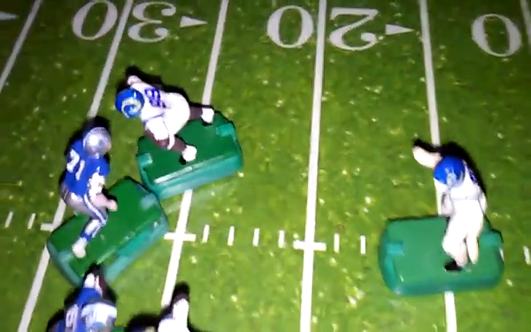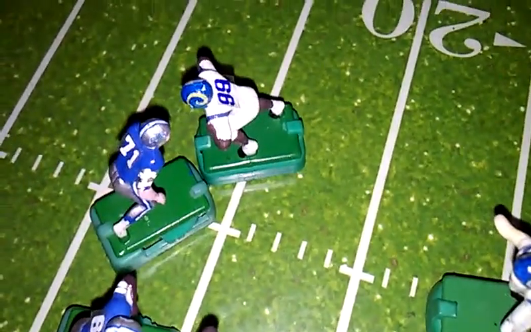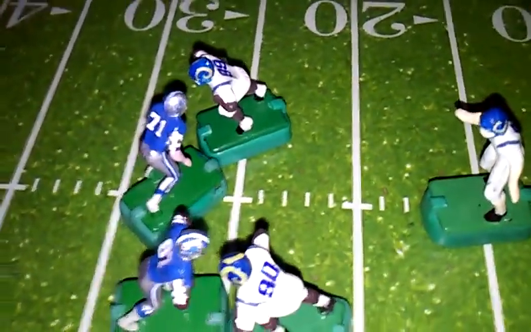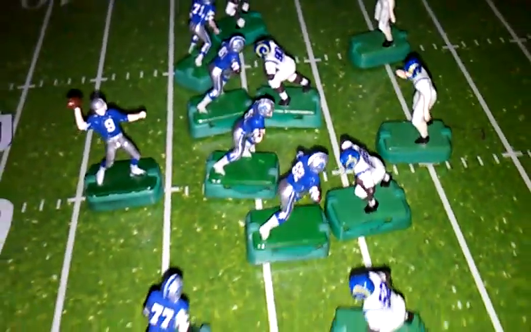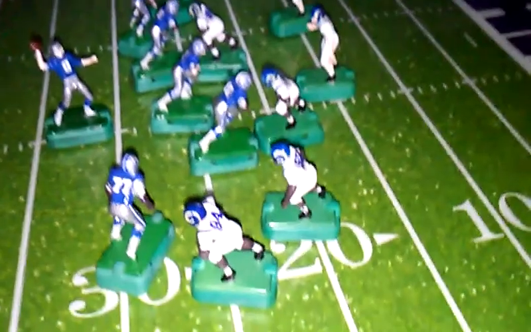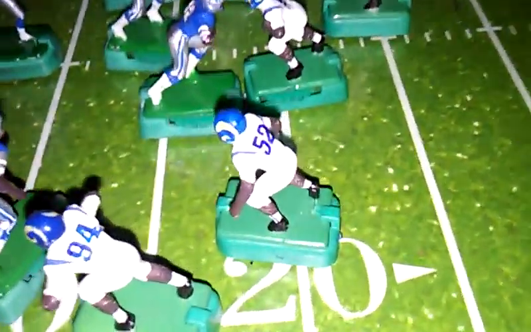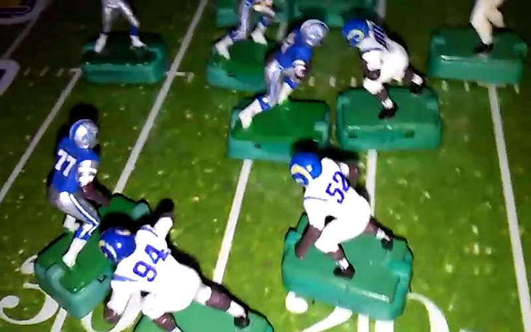Our left tackle has contacted that right defensive end, Aaron Donald. Protection seems to be holding up well, except for Alec Ogletree.